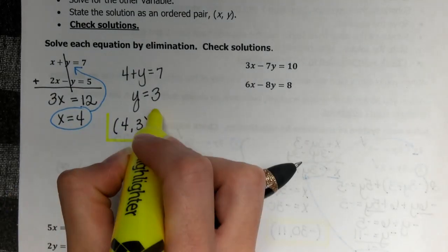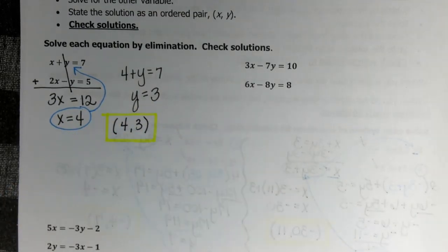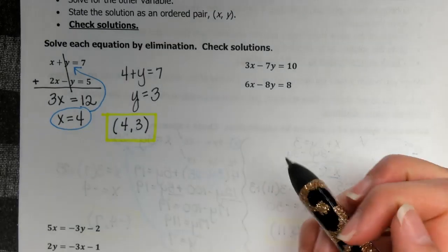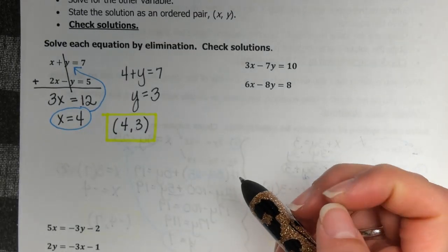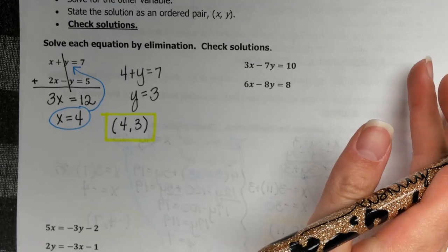And you would still check this. You would still plug in your x and your y. Make sure it's true for both. Okay?